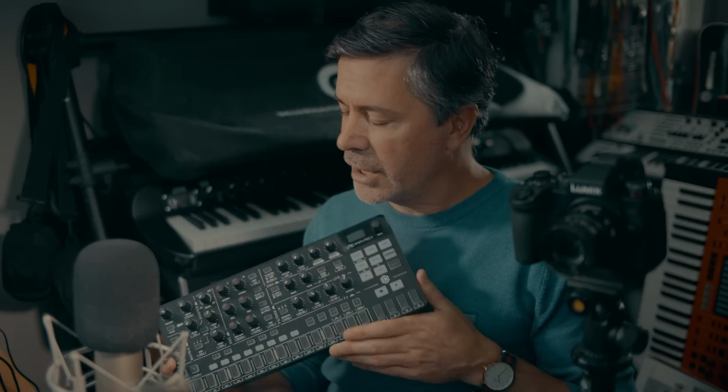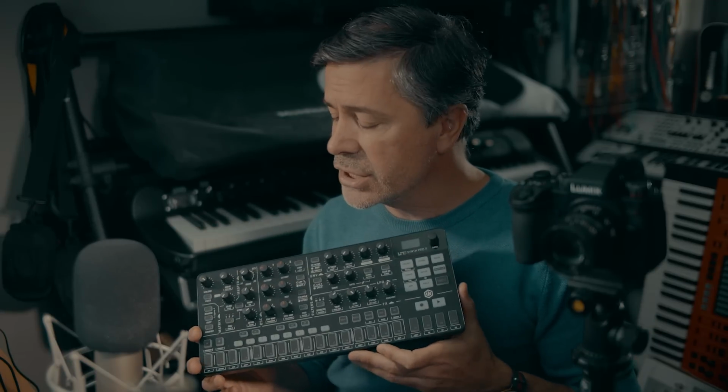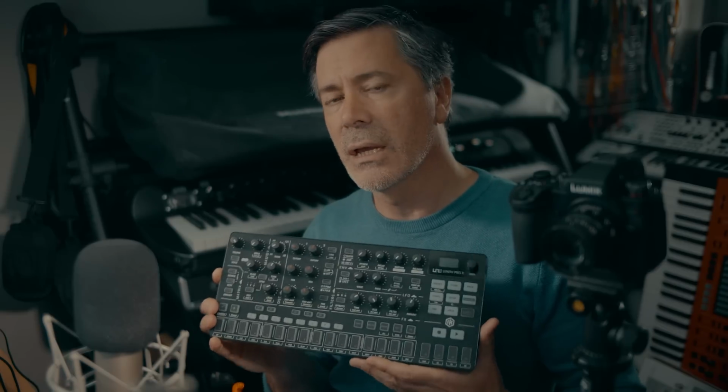Right, so that's the end of this video. Any conclusions that I can draw? This is just an incredibly fun, easy to use, intuitive and wonderful sounding little analog monosynth. It does paraphonic mode really very, very well. You can create some incredibly wonderful pads and chords out of this thing.